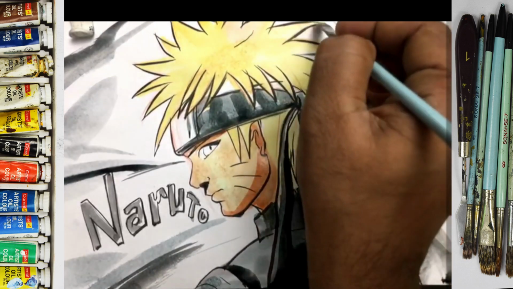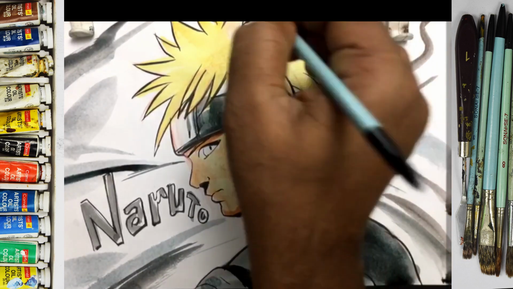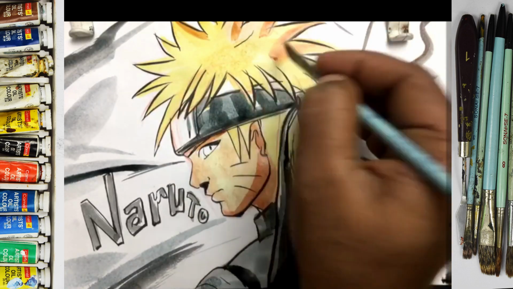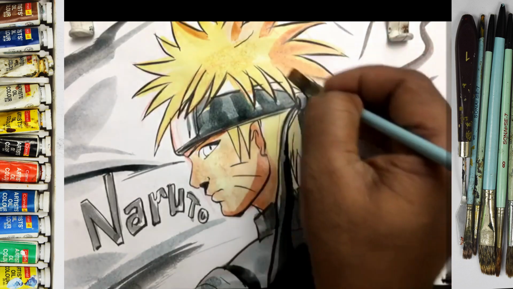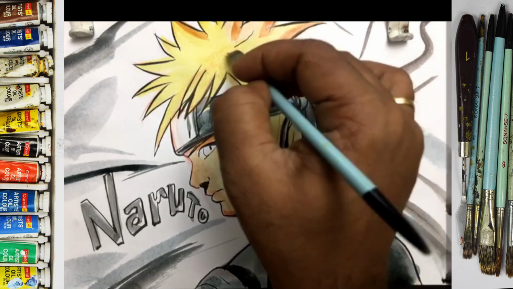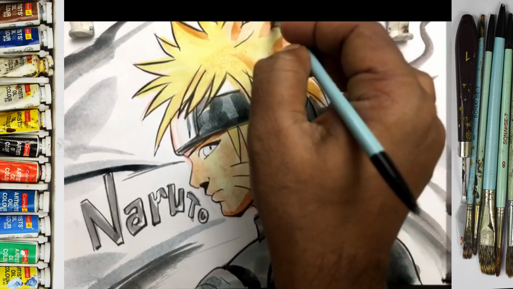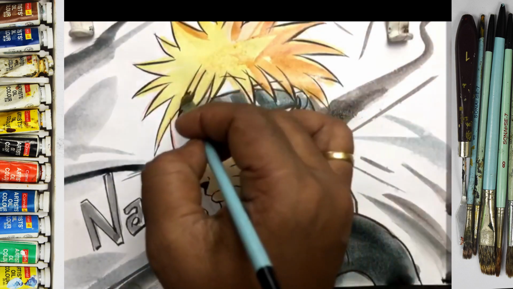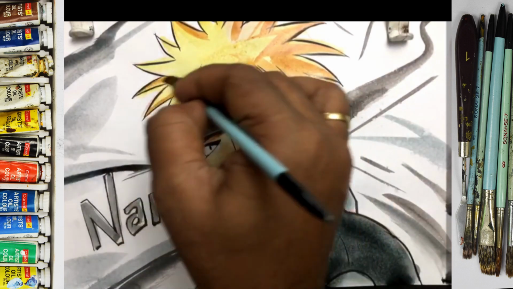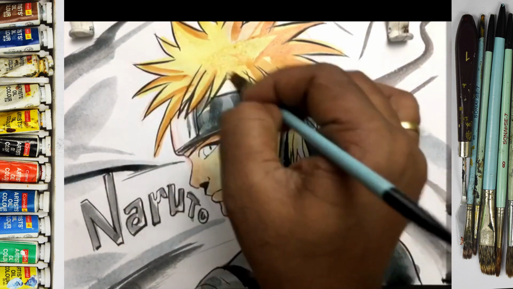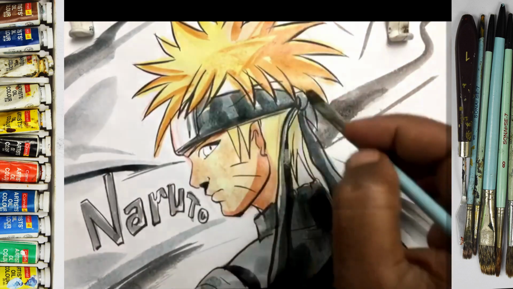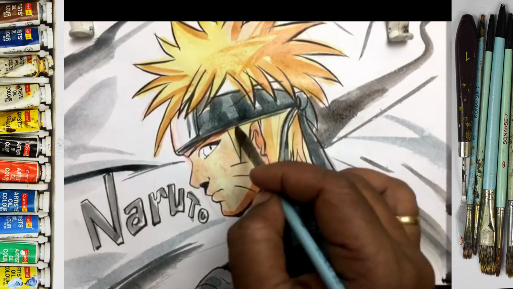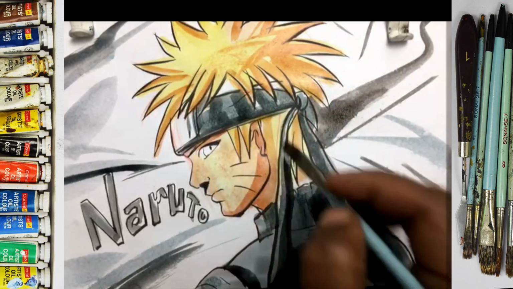I make this second tone. Here, here. Okay, just a few second tones I apply. It looks good after that. Okay, when you are creating the second tone, then it looks good. Here also, when doing this drawing, make sure to apply the second tone.